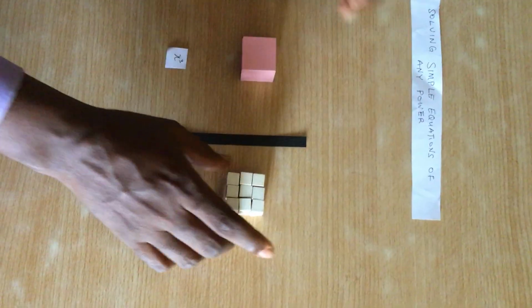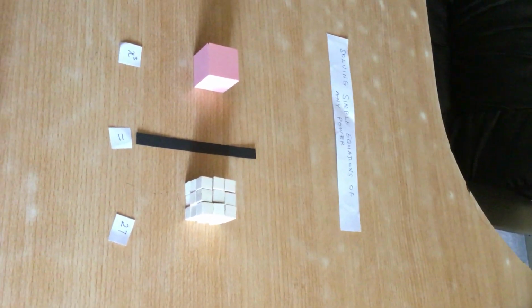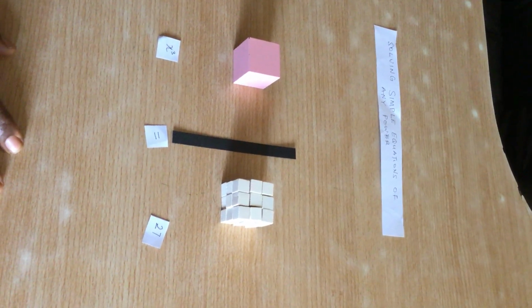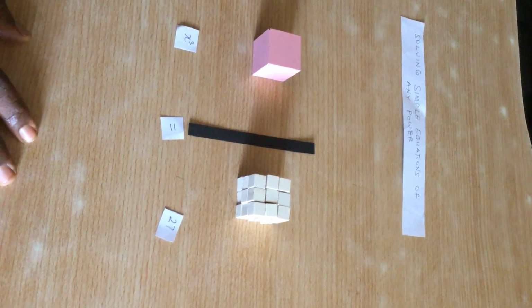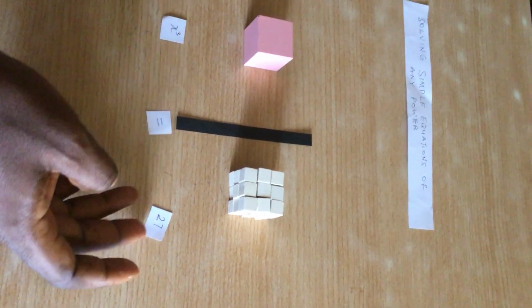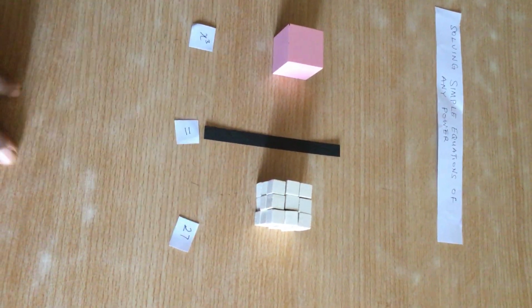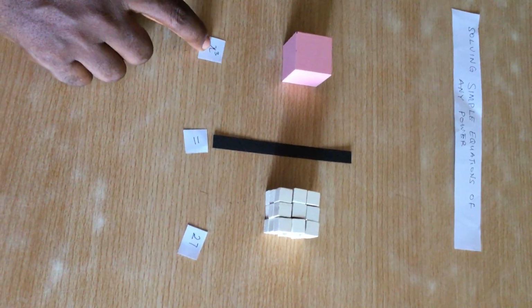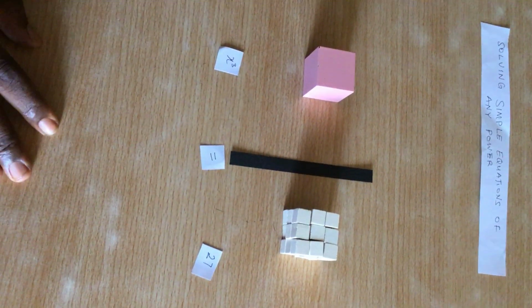We've been able to build the cube. So we have x cubed equals 27. Now we want to take the cube root of x cubed as well as that of 27.